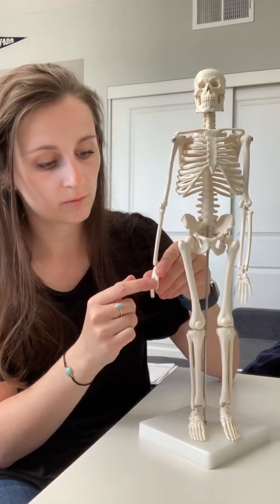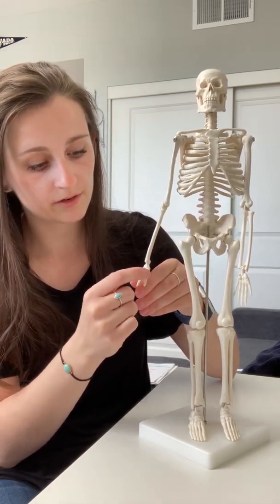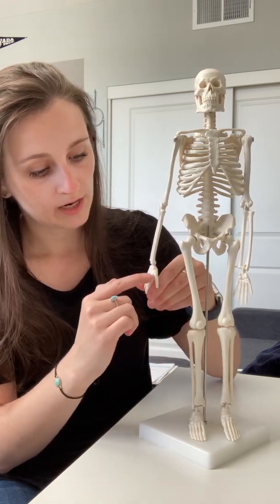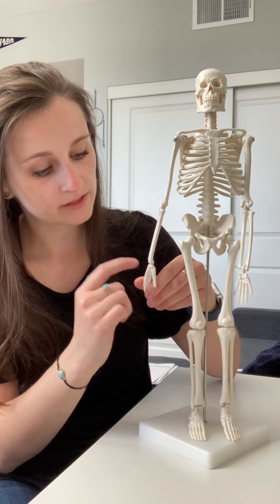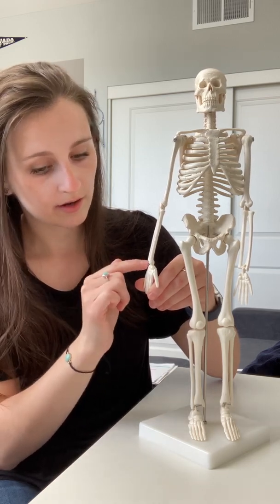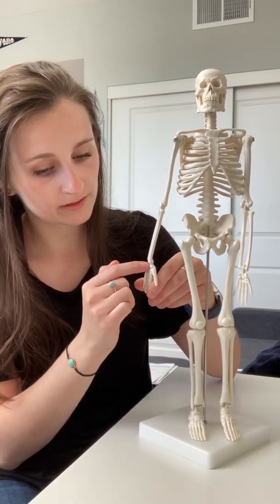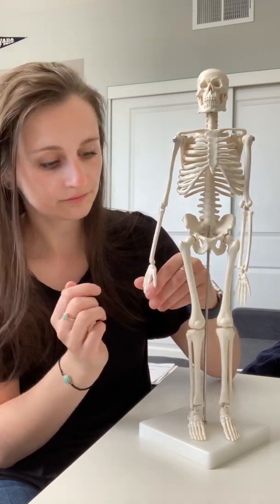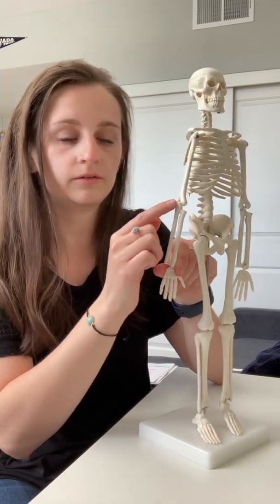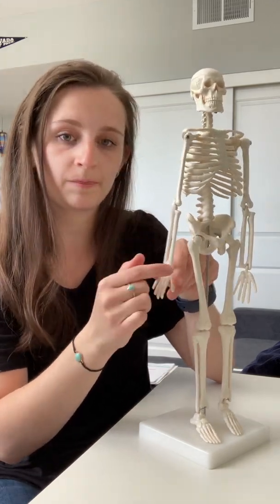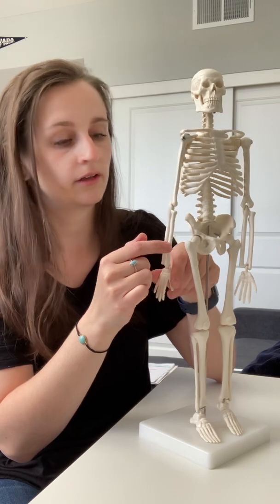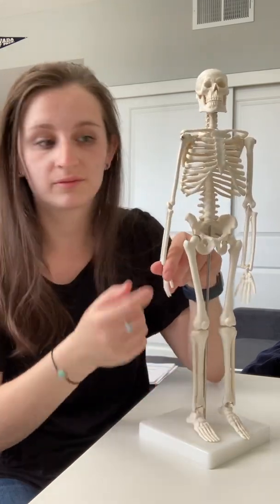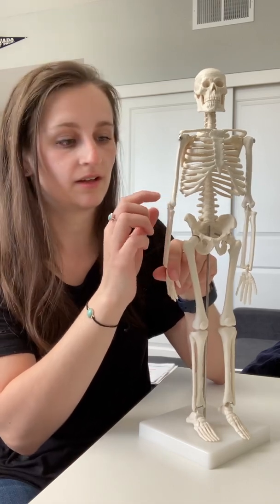So in the carpals, starting from the thumb side, there's the trapezium, the trapezoid, the capitate, hamate, pisiform, triquetrum, lunate, and then the scaphoid. Then there's the radius, the ulna, and then the olecranon, which would be our elbow. It's at the end of the ulna here.